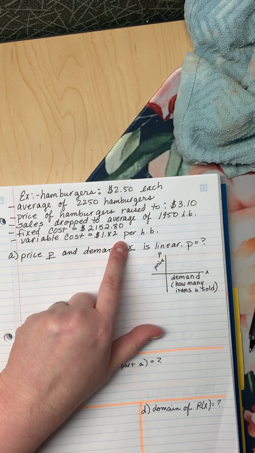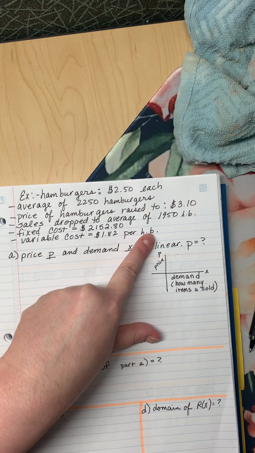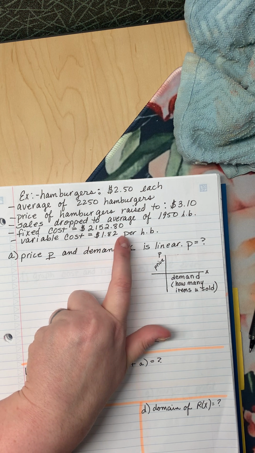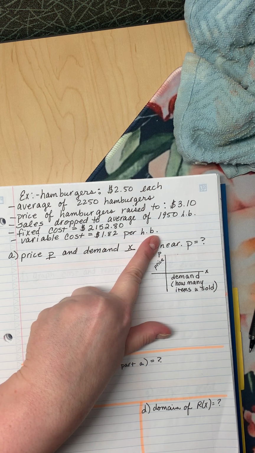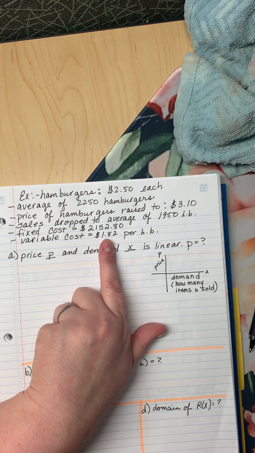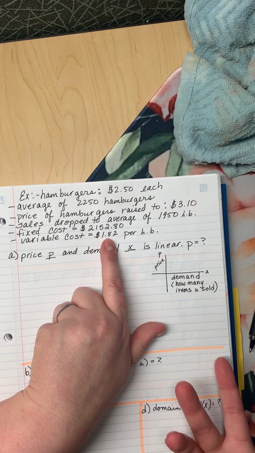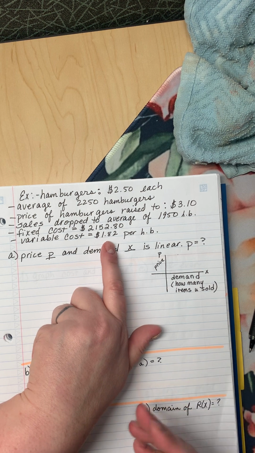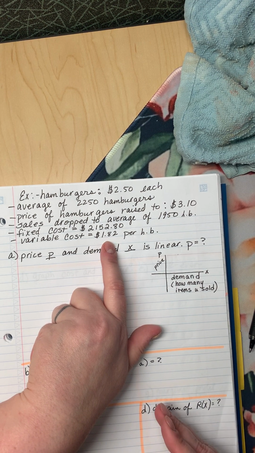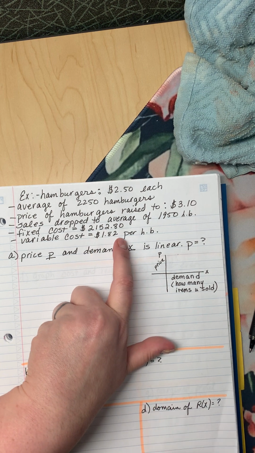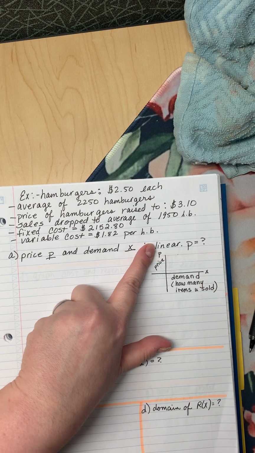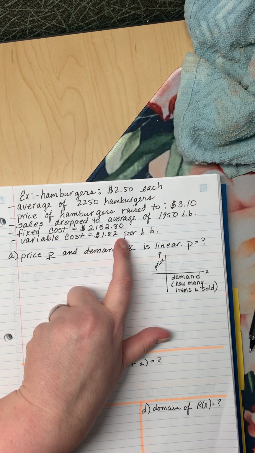That's $1.82 per hamburger, as in maybe for that specific hamburger, the pickles cost extra money. So for every hamburger that has pickles on it, it's an extra $1.82, whereas the hamburger with no pickle would not have that $1.82.